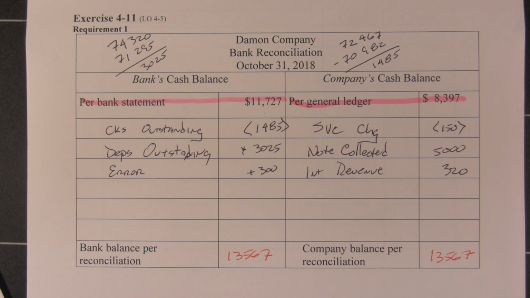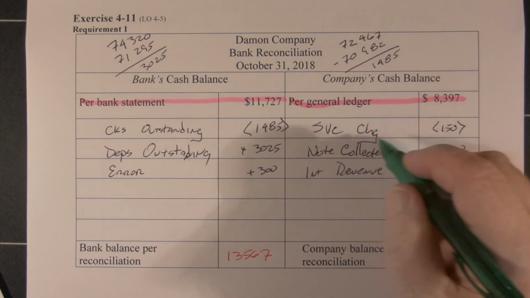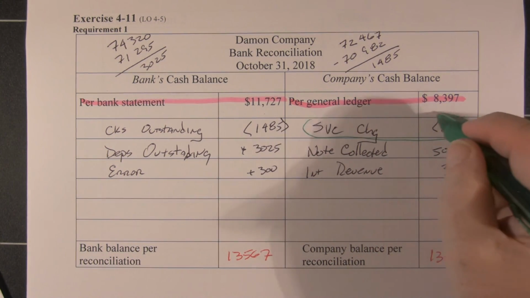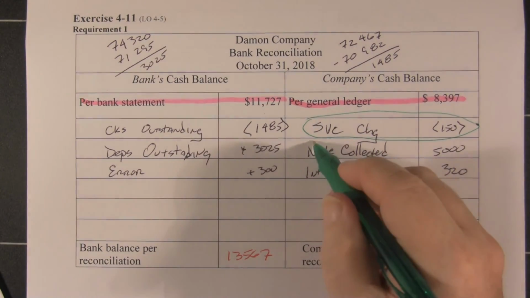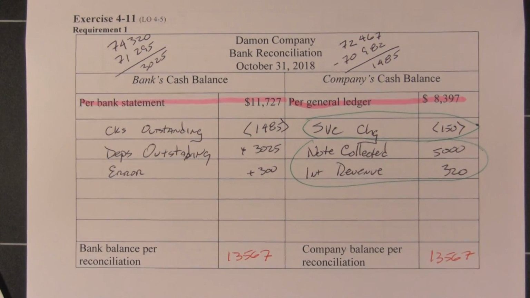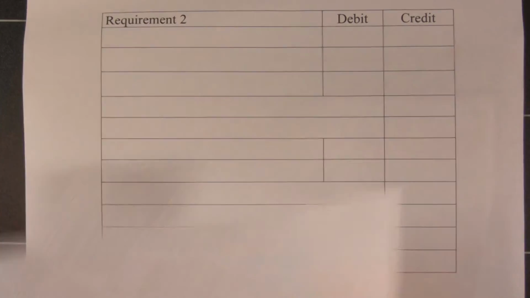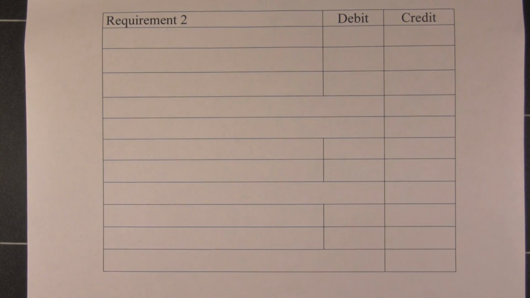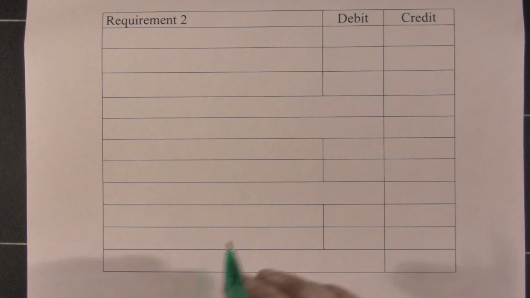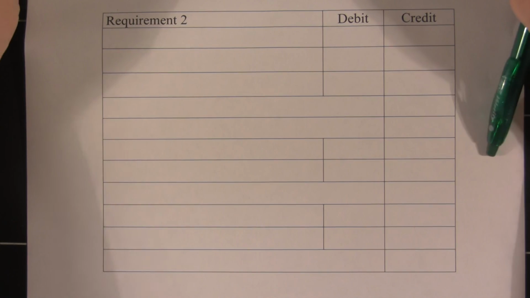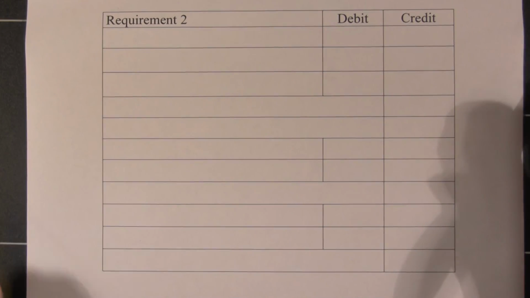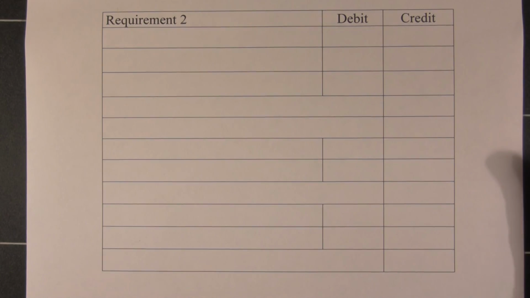Now we have some things here that we have to journalize. The service fee has to be journalized, and the note collected has to be journalized. So it asks us to do that next. Just happen to have a handy debit and credit sheet handy. So let's do the cash and the note first. I like big numbers, especially when there's dollar signs in front of them, and especially when they're coming in, not going out.